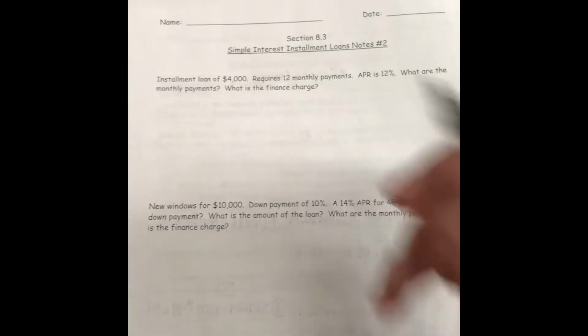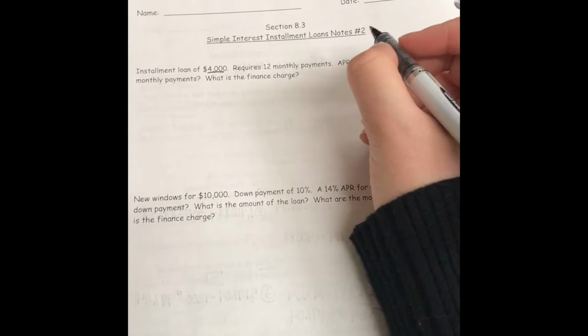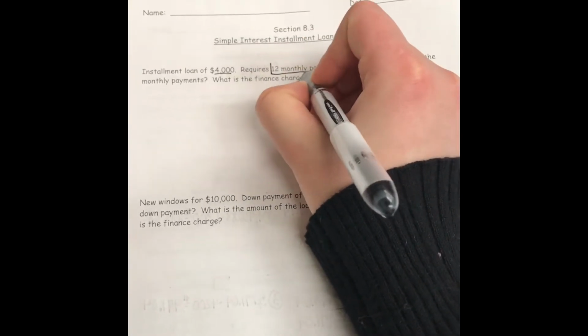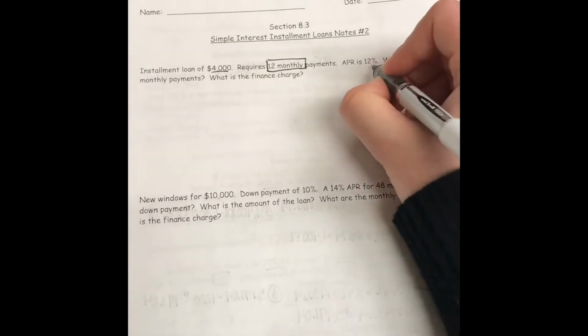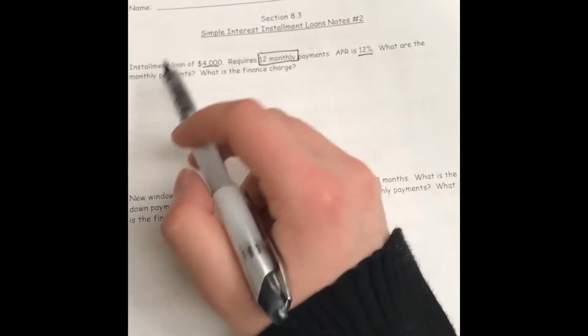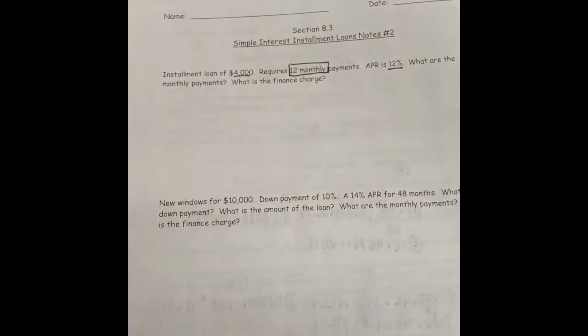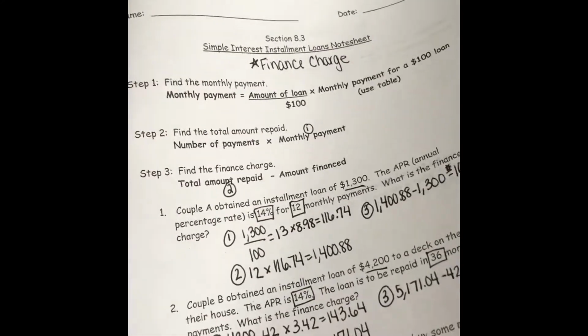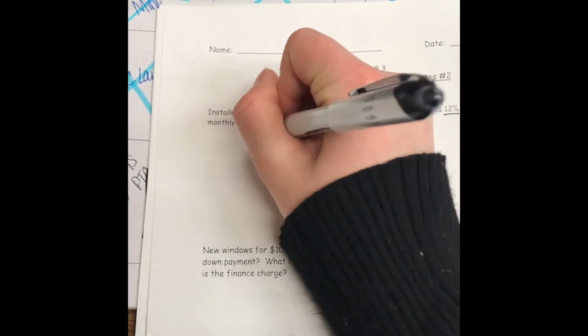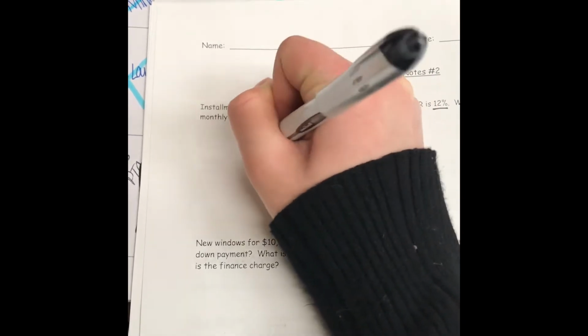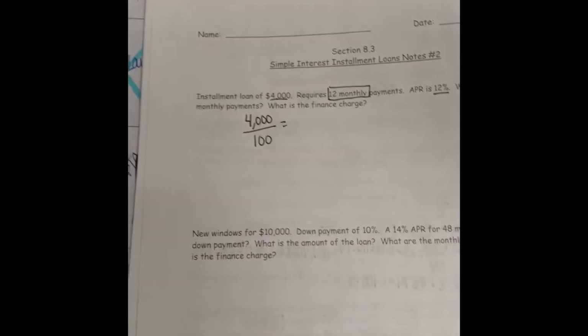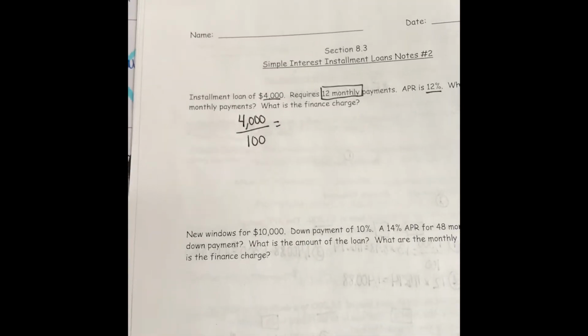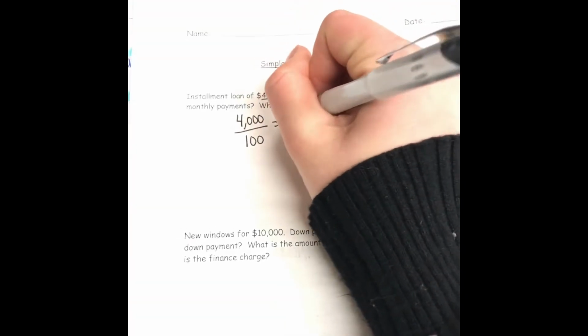So on page 4, we have our first example. It says installment loan, $4,000. Requires 12 monthly payments. APR is 12%. What are the monthly payments? What is the finance charge? So when we look back, step 1, to find the monthly payment, take the amount of loan, divide it by 100. So the amount of my loan is $4,000. Divide that by 100. And I get 40.